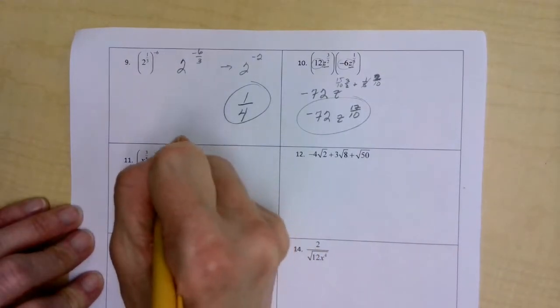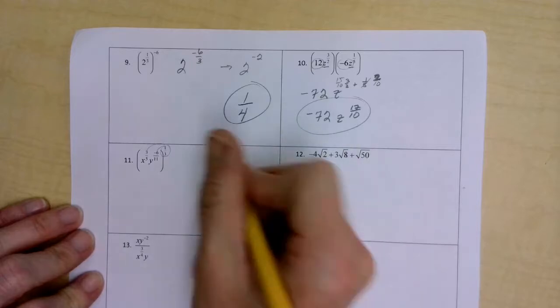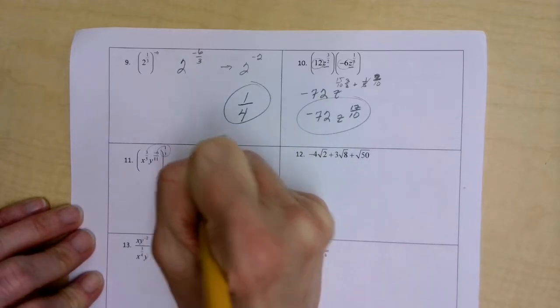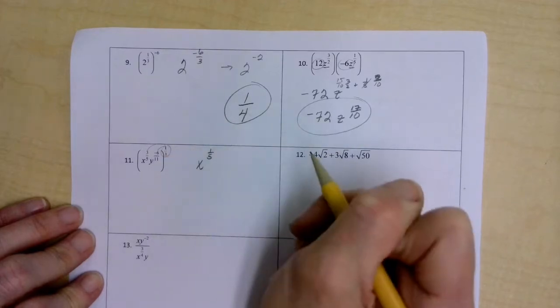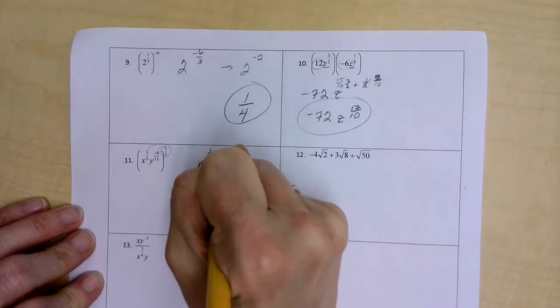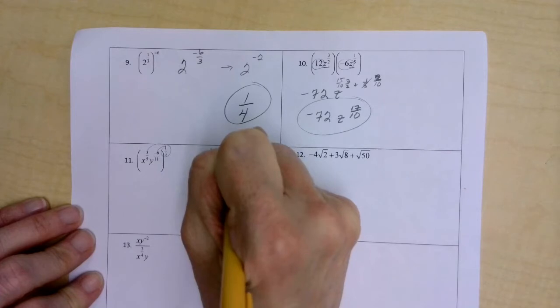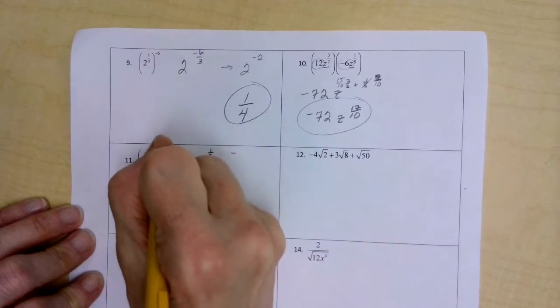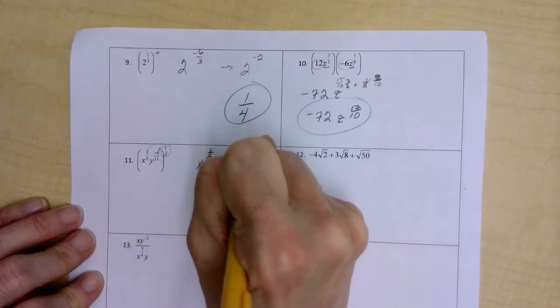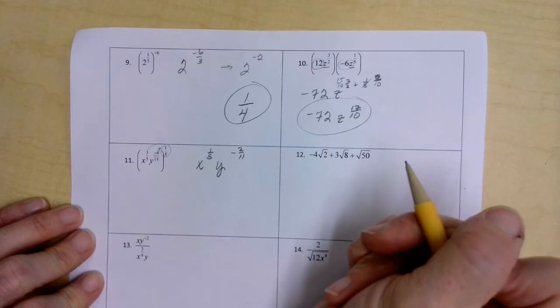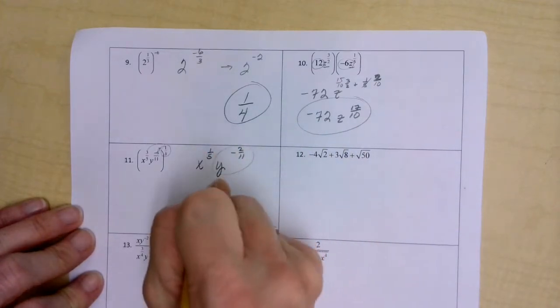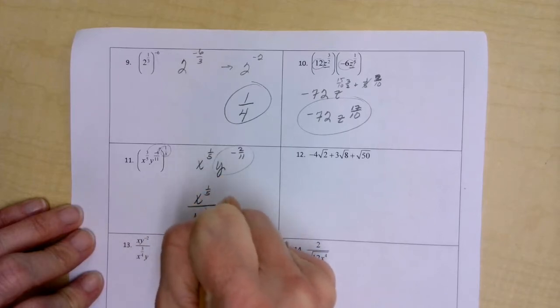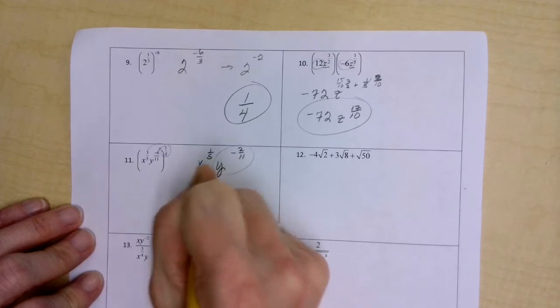Alright, so I have a power of a power. I'm going to share it out. So that becomes x to the 1/5 power when I multiply those fractions, and y to the negative, the 3 and the 6 is 2, 2/11 power. Because this is a negative exponent, it's going to go to the denominator. x to the 1/5 over y to the 2/11 power.